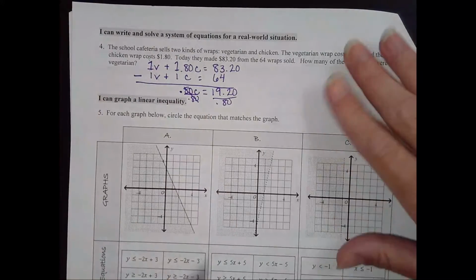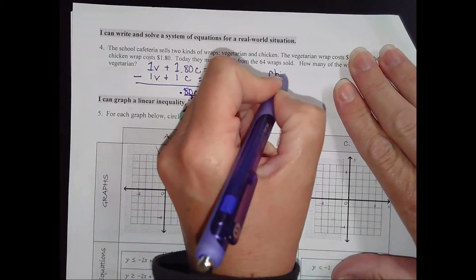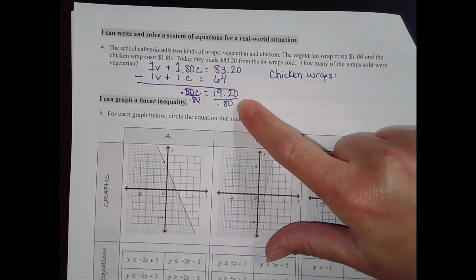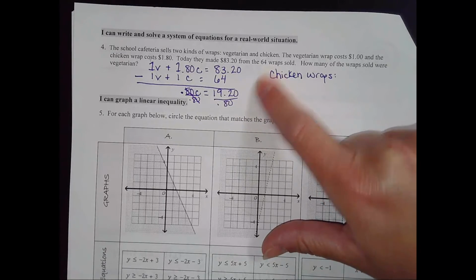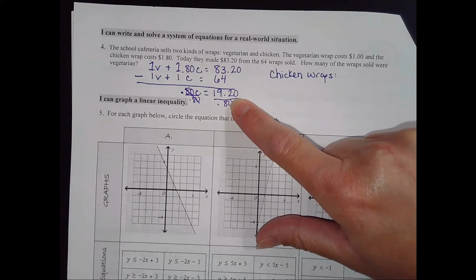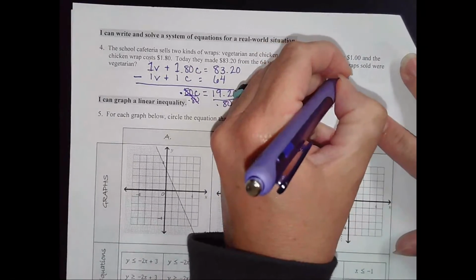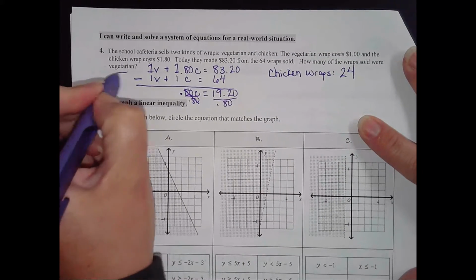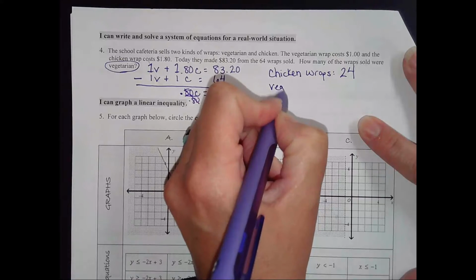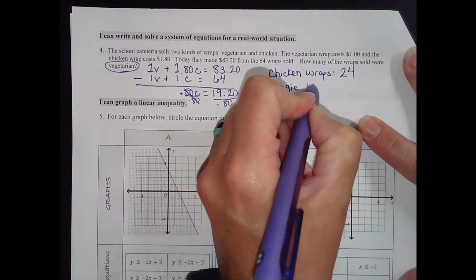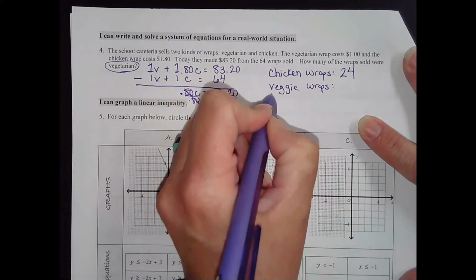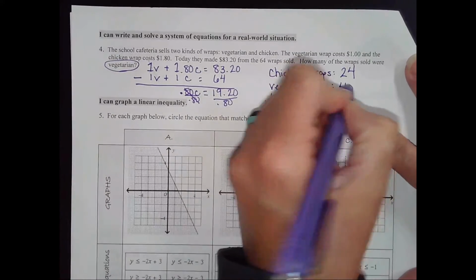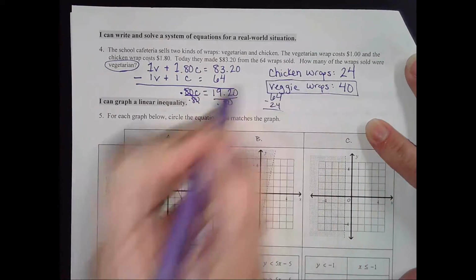So how many chicken wraps did we sell? A total of 64 total wraps were sold. You have to divide this. What is it? 24. So we sold 24 chicken wraps. The problem, though, wants you to figure out how many vegetarian wraps. So 64 minus 24 is how much? 40. So we sold a total of 40 veggie wraps.